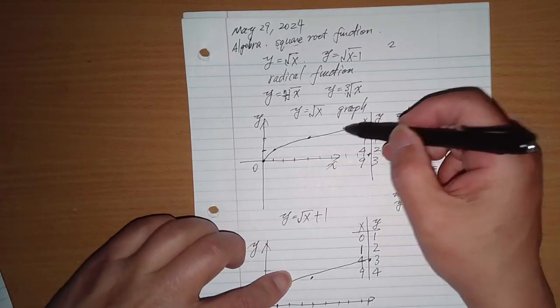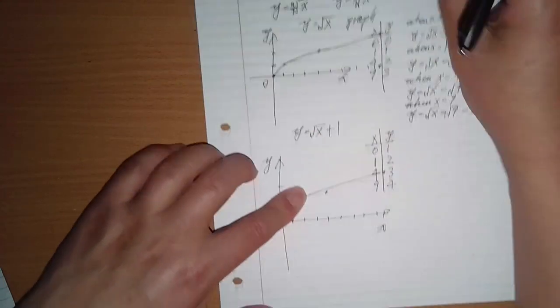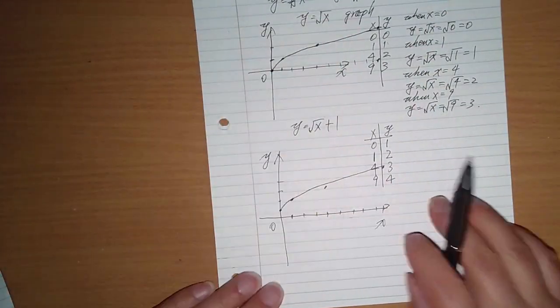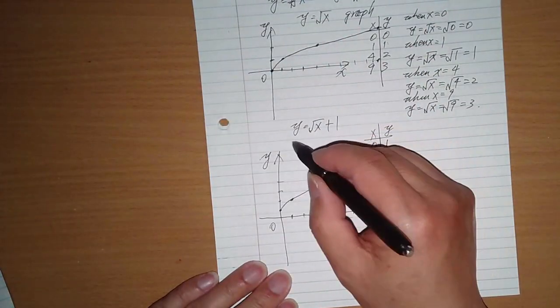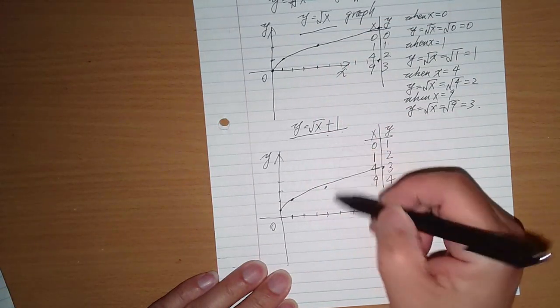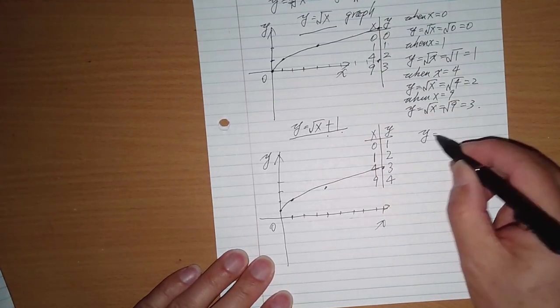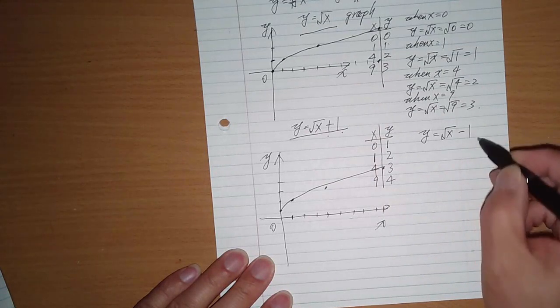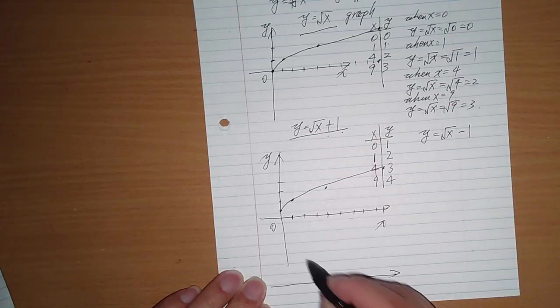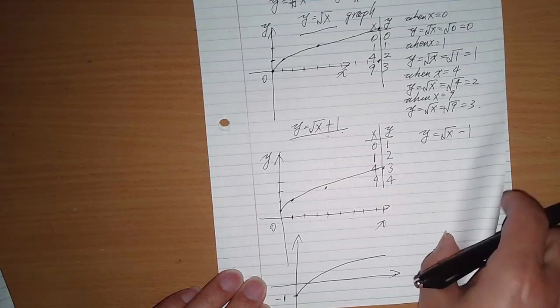Notice if you compare those two graphs, this graph shifts up. In other words, comparing this with this, the plus 1 suggests the graph shifts up. Similarly, if we want to graph that with a subtract 1, as you can guess, we are going to shift the whole graph by 1 unit downwards.